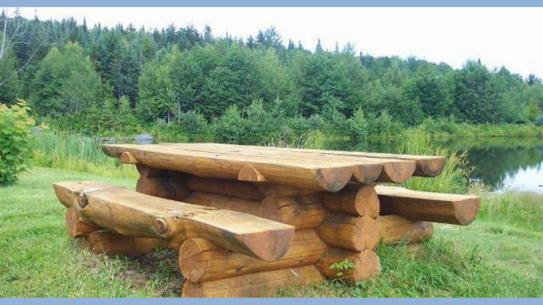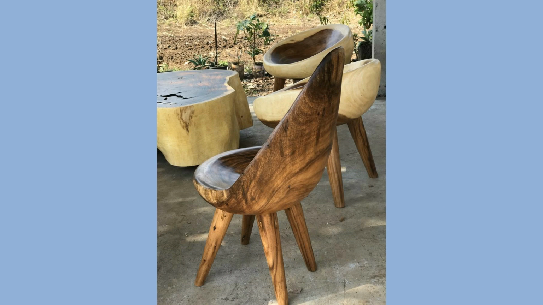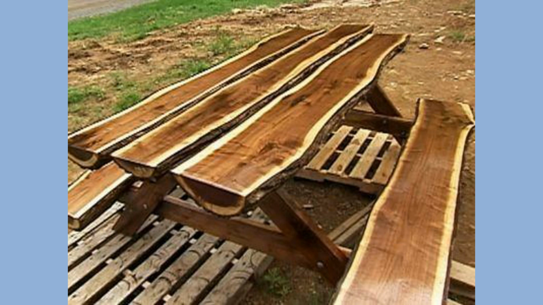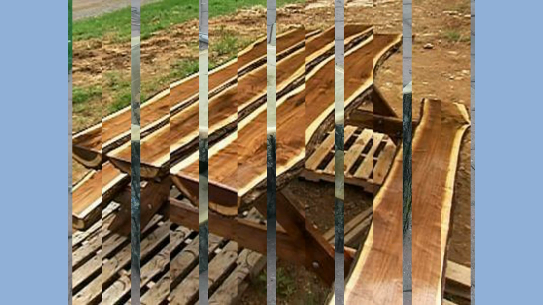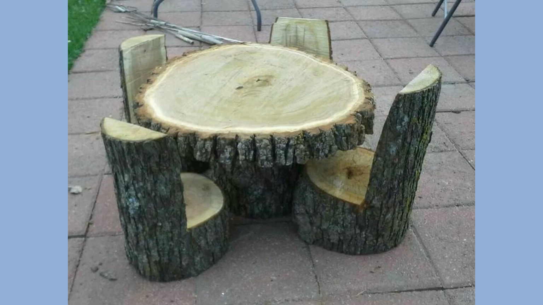Drop leaf table. Description: this design features hinged leaves that can be raised or lowered, making it versatile for small spaces. Use: ideal for apartments or dining areas that need flexibility. It can accommodate different numbers of diners.